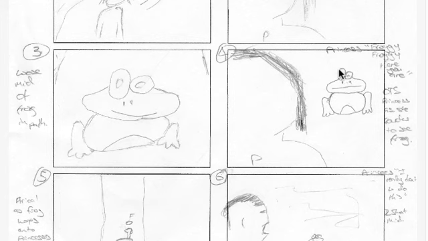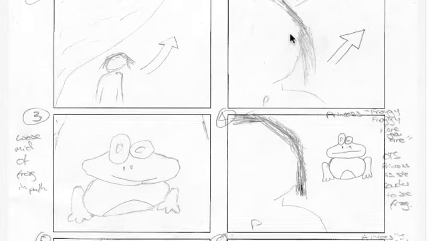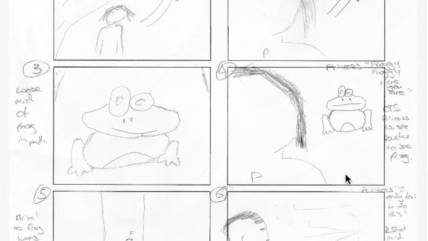We go to a loose mid of the frog in the path. If the princess is in the bottom left, which is where you've placed her in these two, put the frog up top right, like this shot as well. And then that will allow for looking room and for room for the princess to enter the scene.